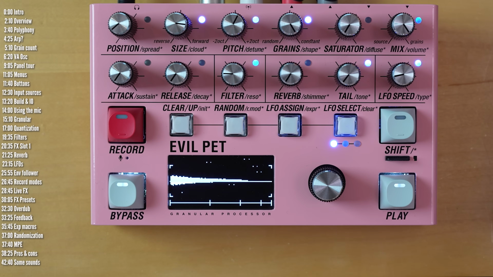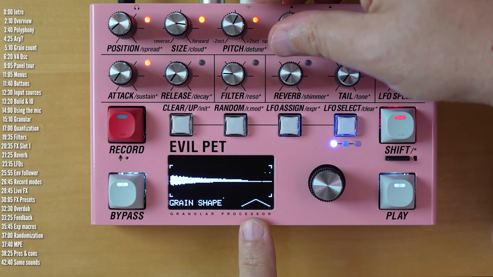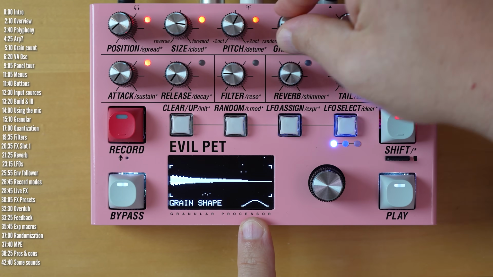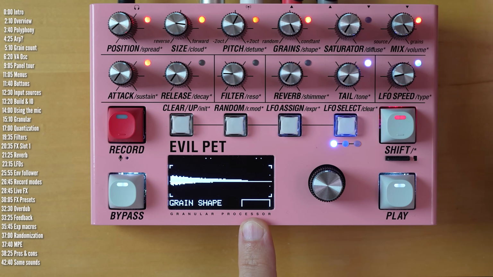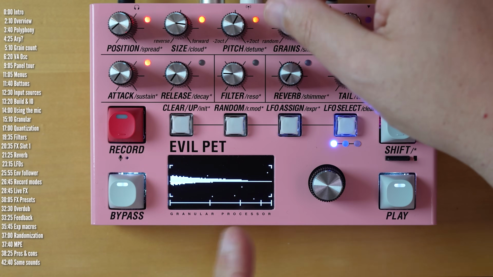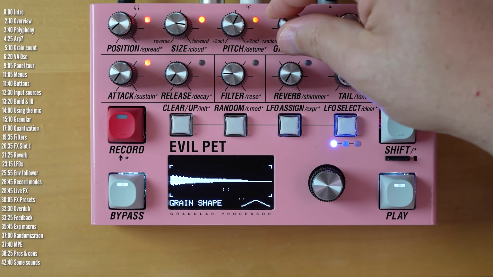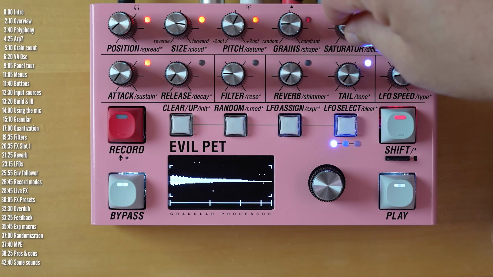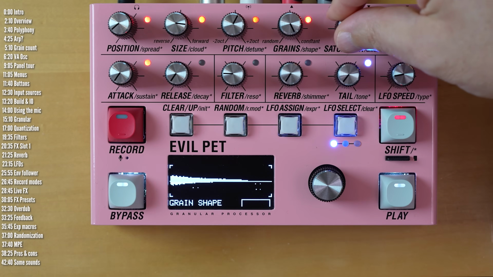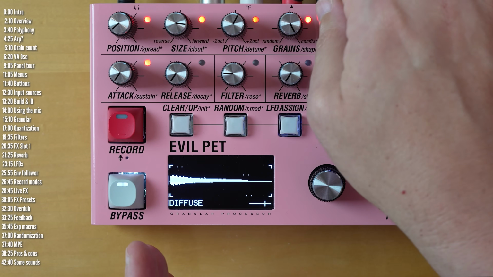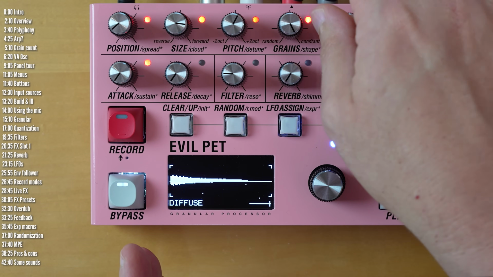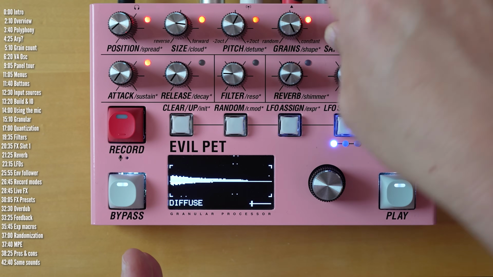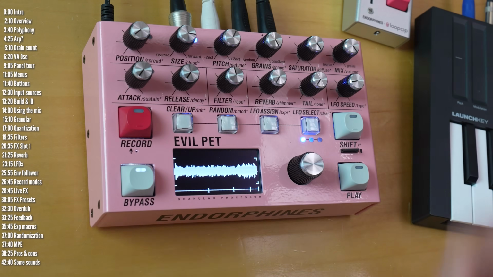Then a couple more grain controls. With shift, we can change the grain envelope. These are the available shapes. So these are sharper attacks and releases versus smoother grains. And there's also a secondary diffuse parameter. It's very subtle in many cases. It's more audible on transient-based sounds or really short grains. So that's the Granular engine.